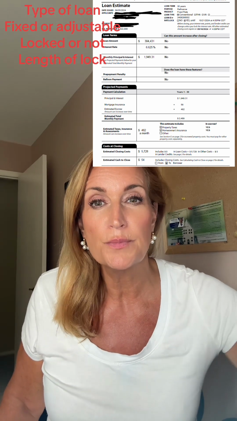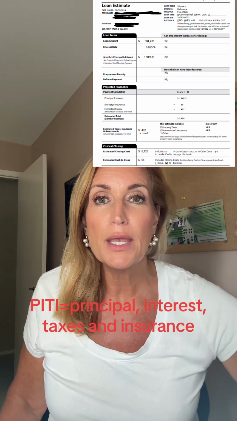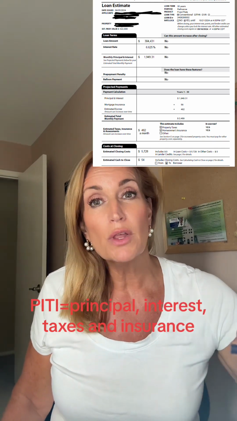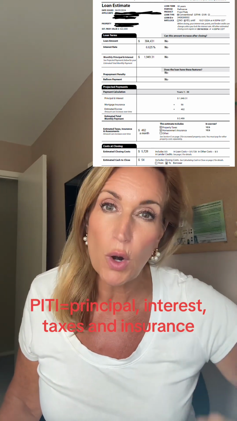Super important, guys. Okay, then as we go further down, you're going to see the loan amount. So that's how much we are going to be financing, and then the monthly principal and interest, and that's just principal and interest only. It doesn't include your taxes or your insurance. So we would call that a payment total, but a monthly payment total with principal, interest, taxes, and insurance is really what we need to qualify people for.